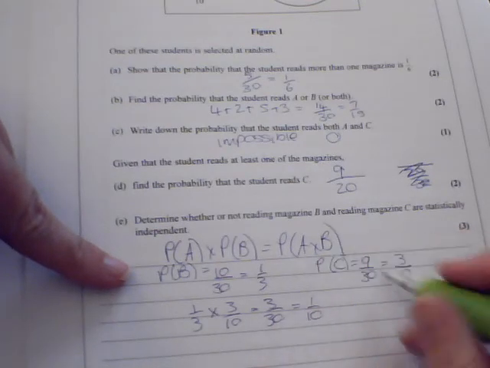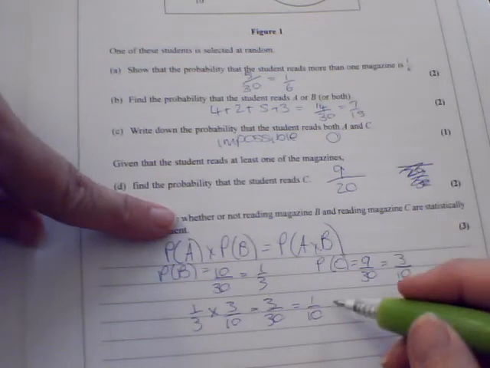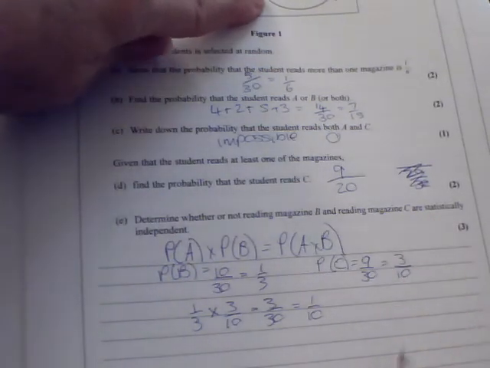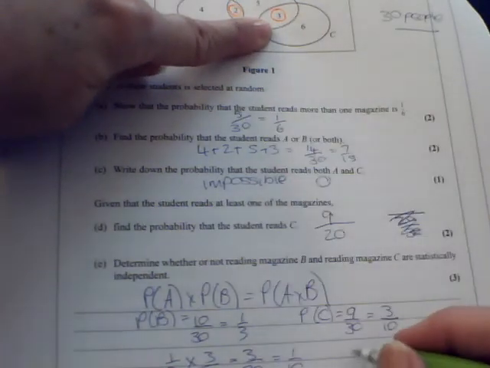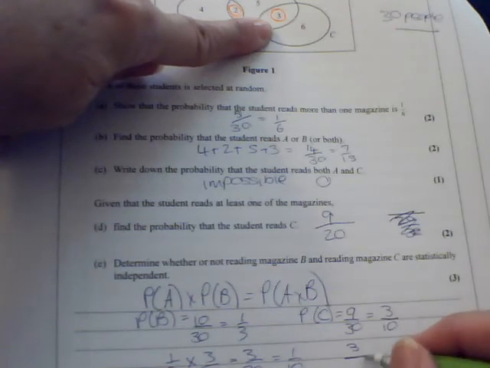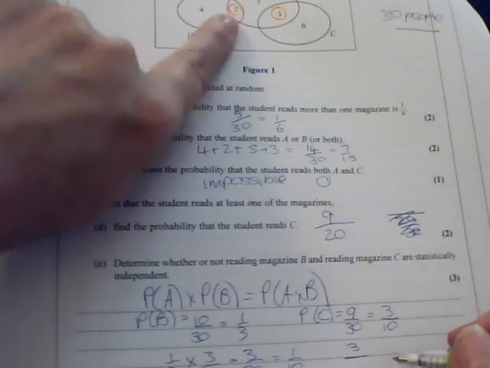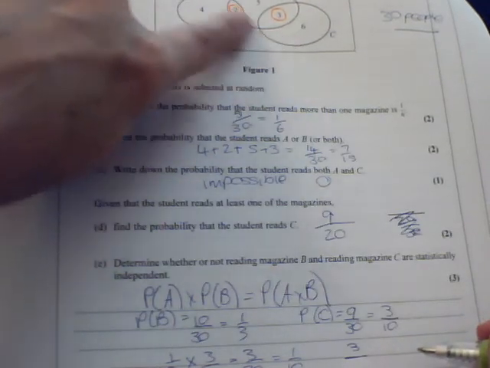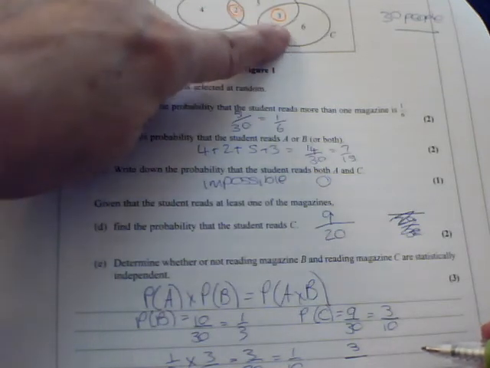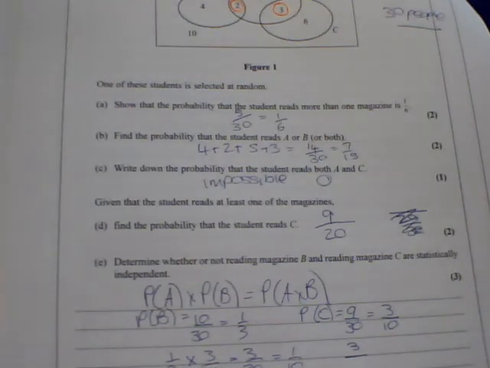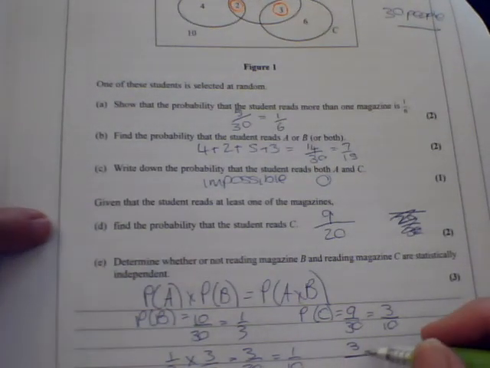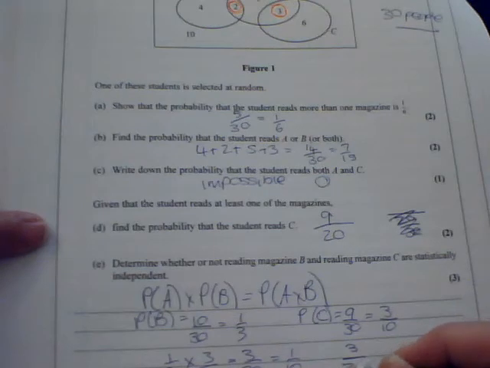Now, is that the same as, well, actually, we can see from our diagram, we don't even need to do anything else. The amount that's in the middle of them here is 3 out of, altogether there's 30. Yes, so it's 3 out of 30, and that's the same as 1 over 10.